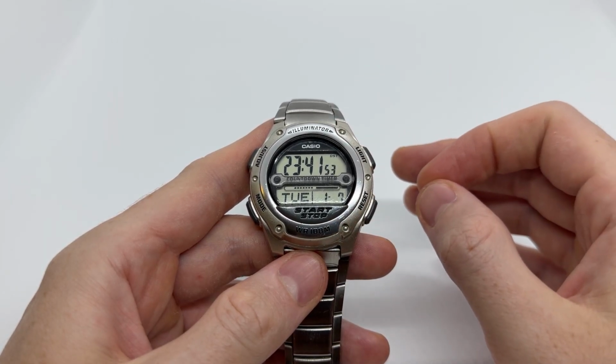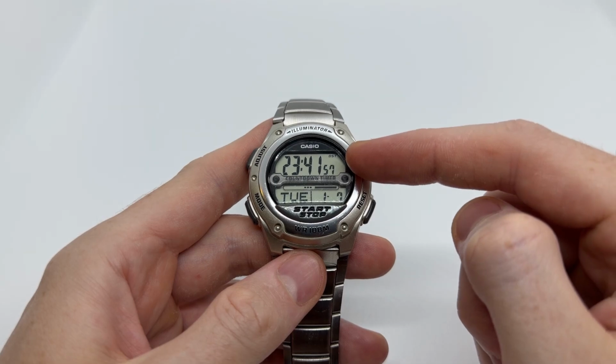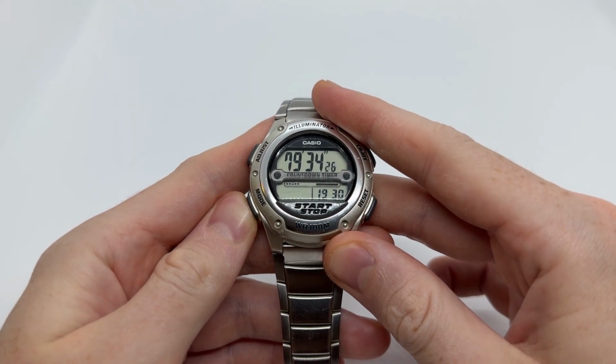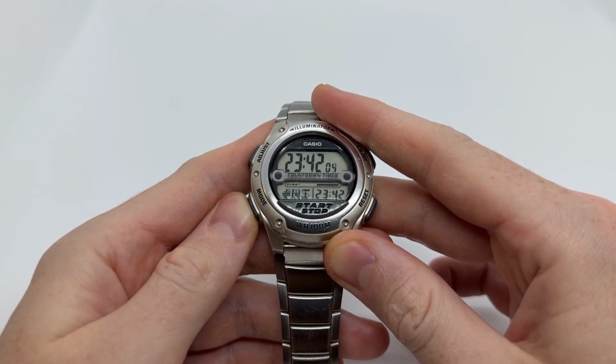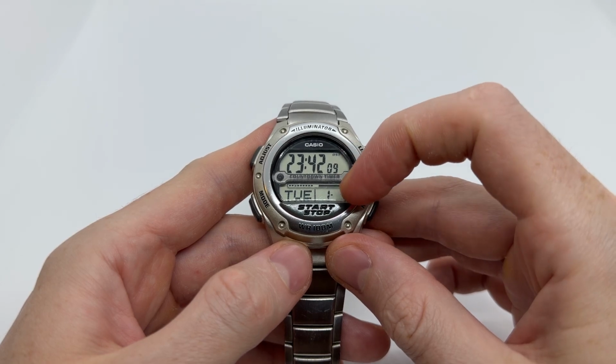So what we want to do first of all is to be in our home screen, so where we have the time and date displayed. In case you do not see the time and date displayed, what you want to do is to press the mode button until you arrive where we have the home screen. So in my case, the time and date displayed.